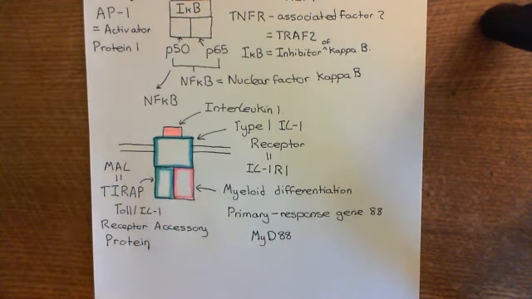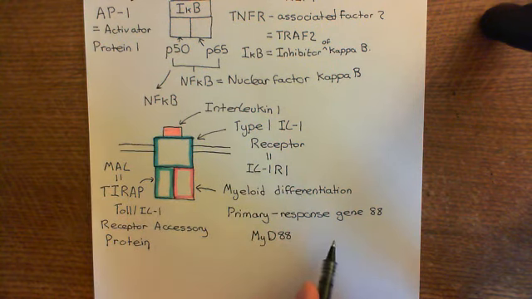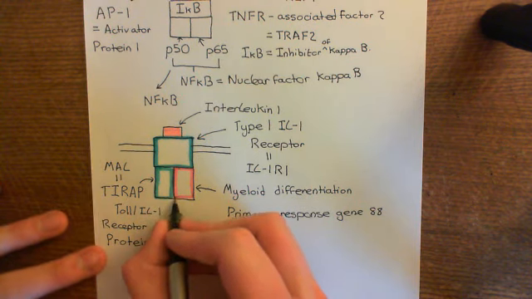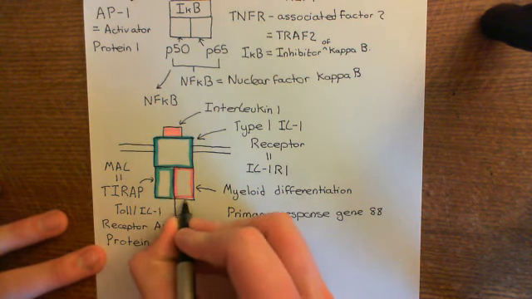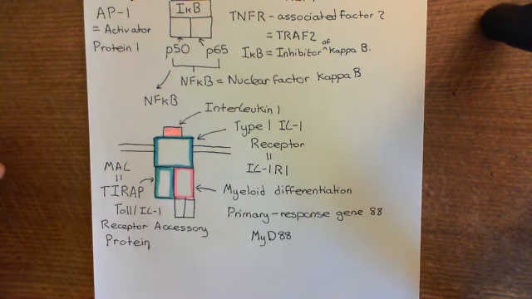Right, so we've had these two proteins, the myeloid differentiation primary response gene 88, the MYD88, and the Toll interleukin 1 receptor accessory protein, the TIRAP or MAL protein, come and associate with the cytoplasmic domain of our type 1 interleukin 1 receptor. We're now going to get two more proteins which are specifically going to come and associate with the myeloid differentiation primary response gene 88. So I'll try and squash these in here. Okay, so there are two proteins that are going to come and bind here. And thankfully they have very similar names.